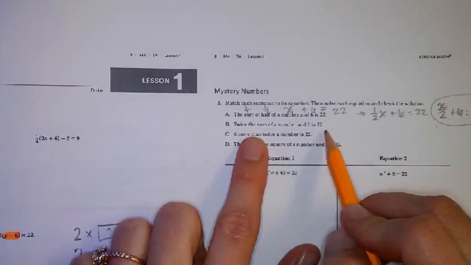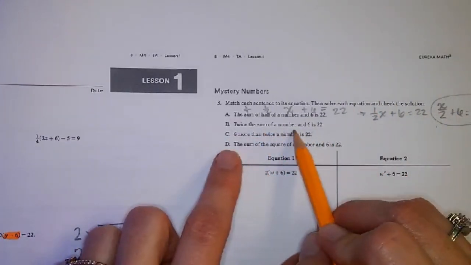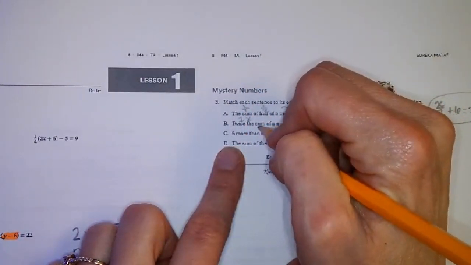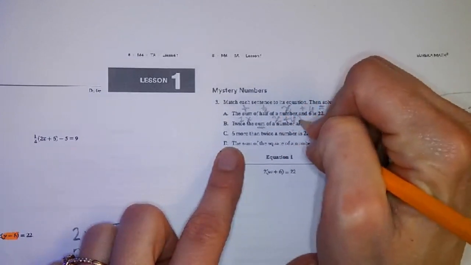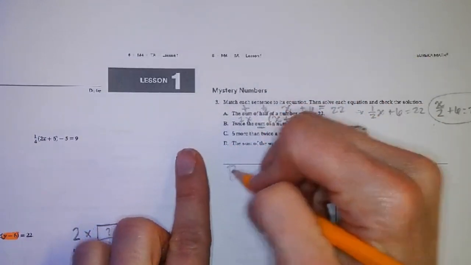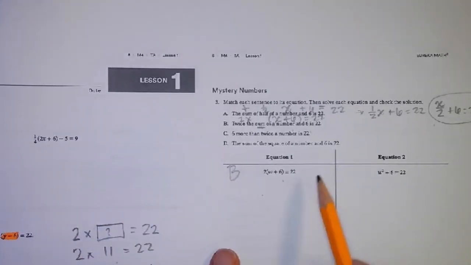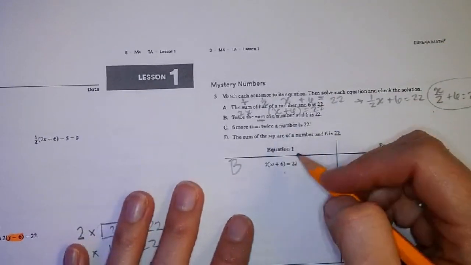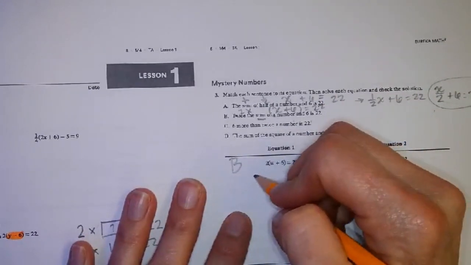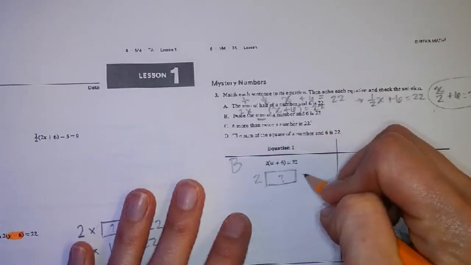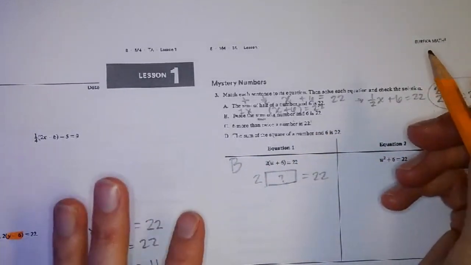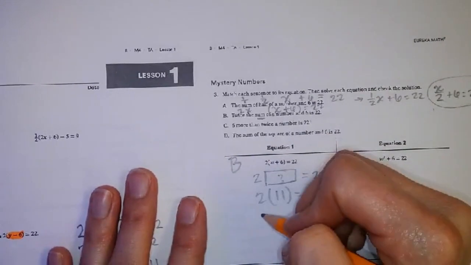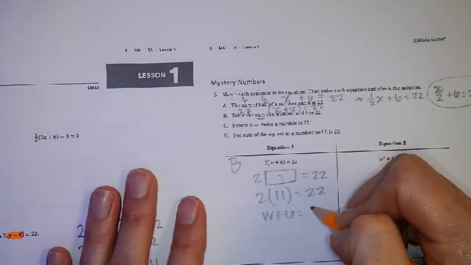Twice the sum of a number and 6 is 22. So twice the sum of a number and 6. They're telling us twice, so 2 times the sum of a number and 6 equals 22. I would say that this one goes here with B. 2 times this number plus 2 times this equals 22. So we have 2 times this number, we don't know what this number is, equals 22. What times a number equals 22? 2 times 11 equals 22. So we know that w plus 6 has to equal 11.